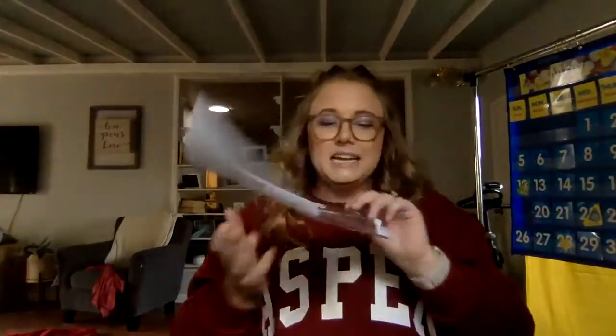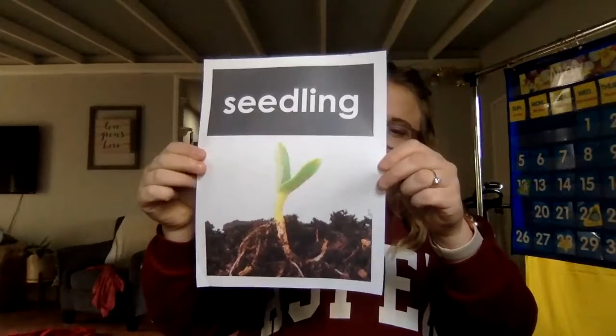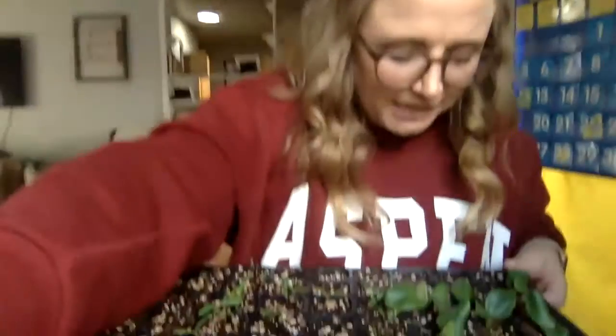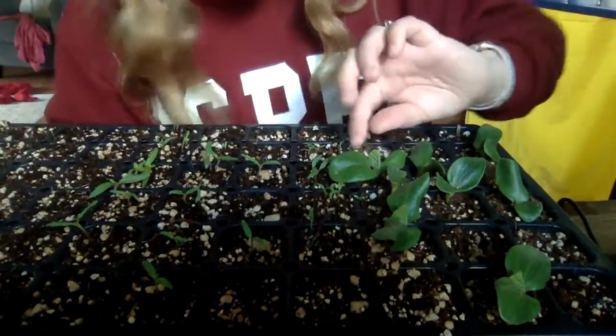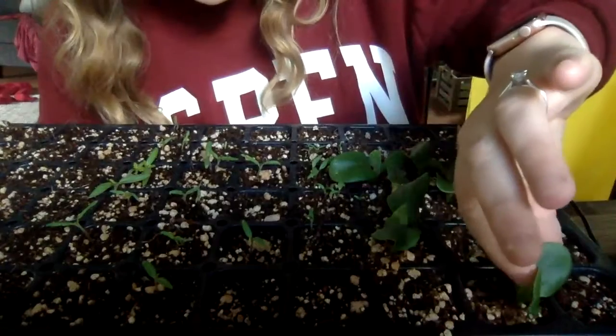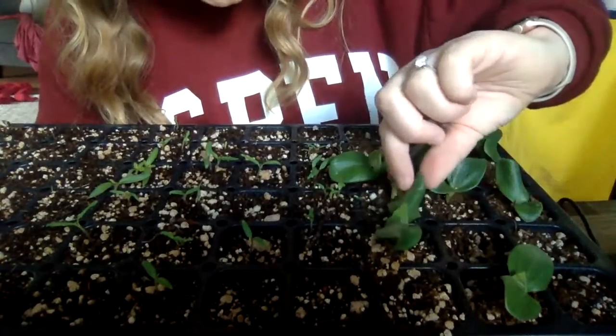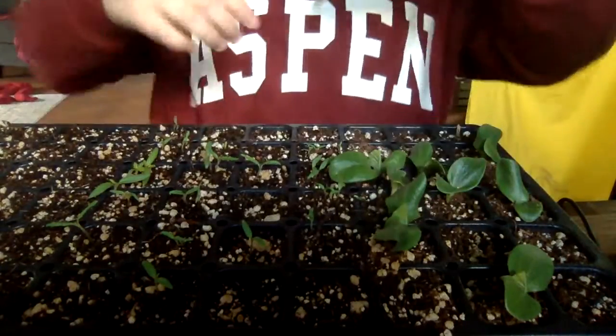After my shoot comes up from my garden, I'm going to get a seedling. So it's starting to open up a bit. These ones are a little bit more progressed than the other ones. A seedling. See that they're above the dirt, but they're starting to look like the plant they'll become.